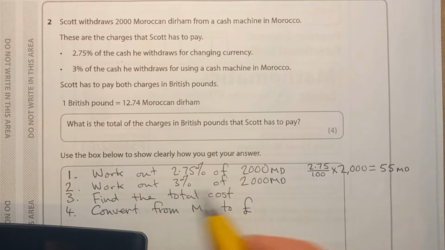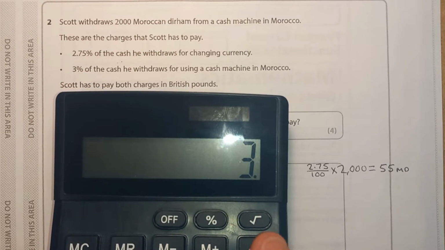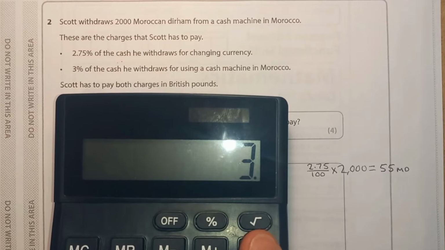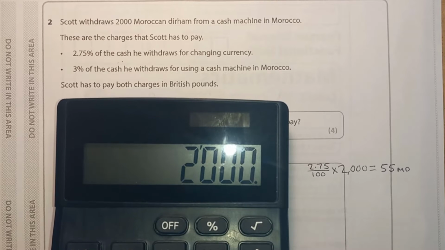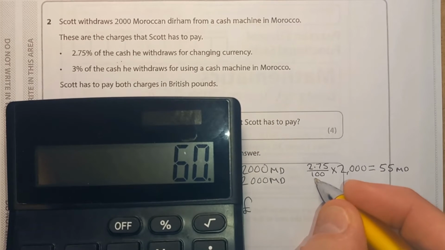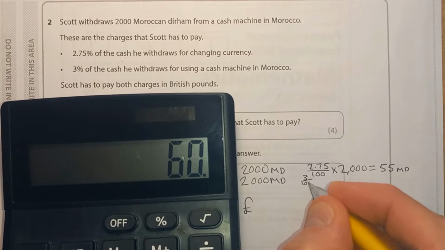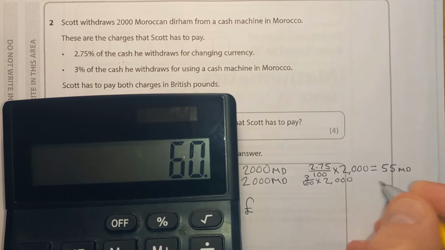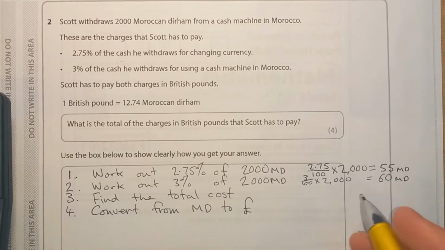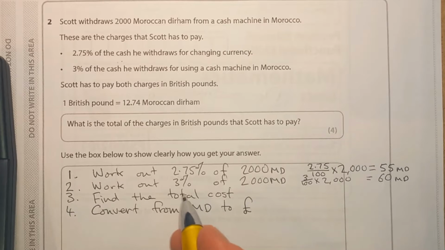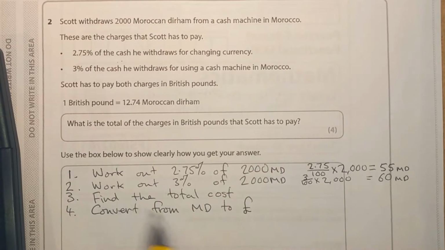So that's part 1. Part 2, we want 3% of the same thing. So we're going to do 3 divided by 100, and then multiply that by 2,000. So let's write out the full calculation we're doing here. So we're doing 3 divided by 100 times 2,000, and this is giving us 60 Moroccan dirham. Now, what you could have done here is, because we want 2.75% and 3%, you could have added these together and then done one calculation. But that's fine, we're doing it this way.